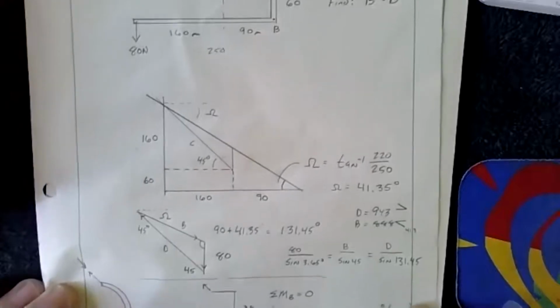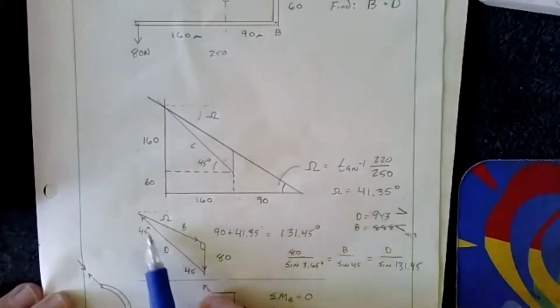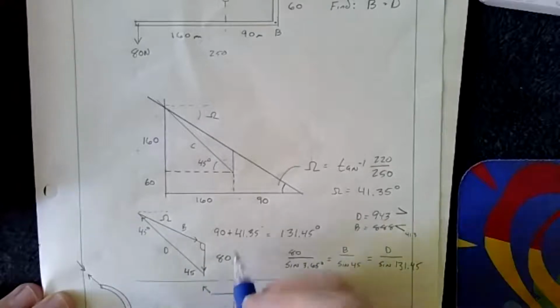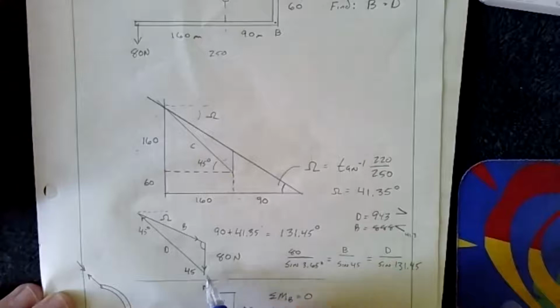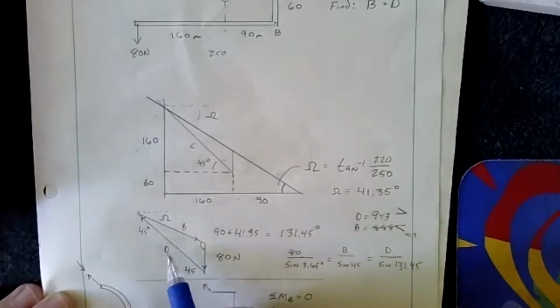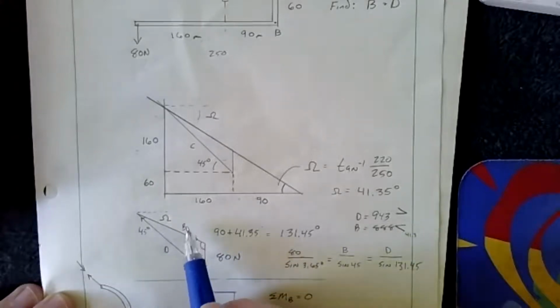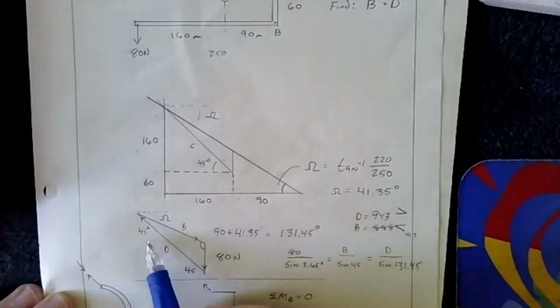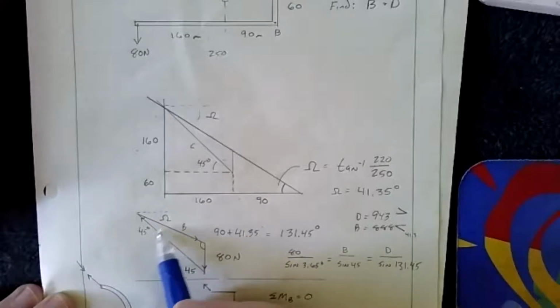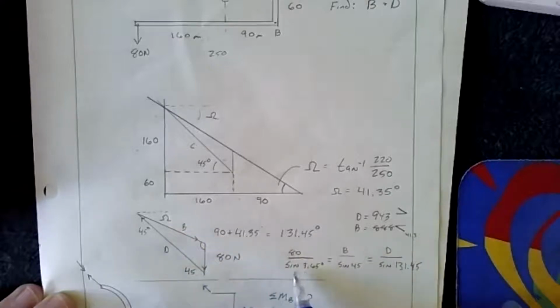So if we go a little farther and we look at our force triangle, the way we've drawn it, we have the 80 Newton force down. We know we have the 45 going up this way, that's our D or our C, and then we know that B is coming back. Now because we know this omega from previous, and we know this is 45, we know that these must add to 90 degrees, so the difference in the middle ends up being 3.65 degrees.